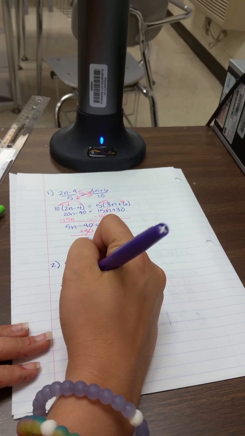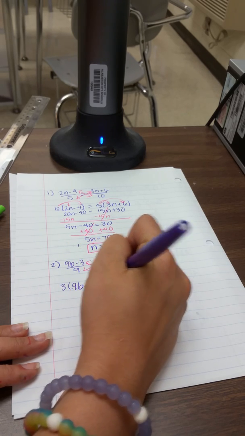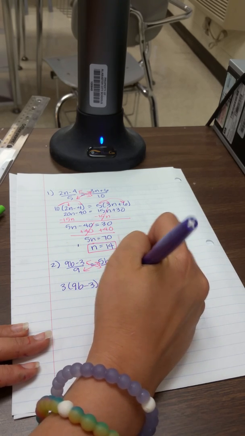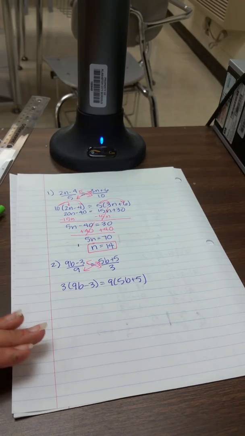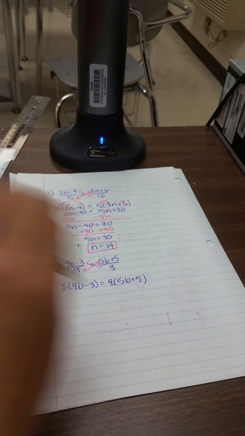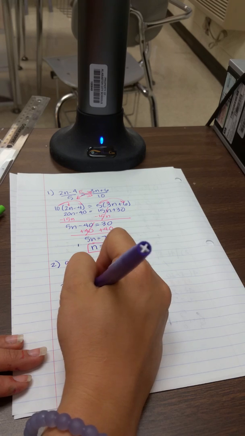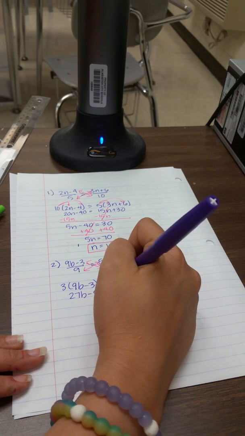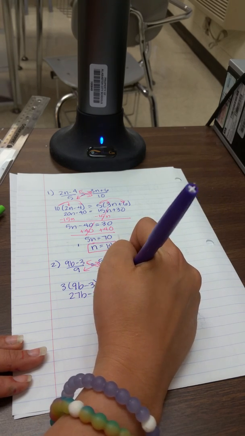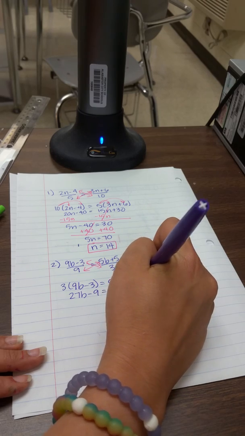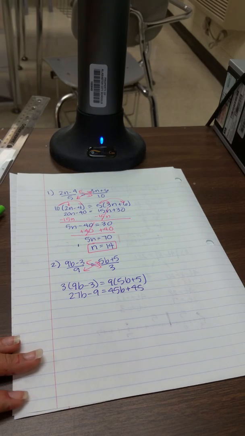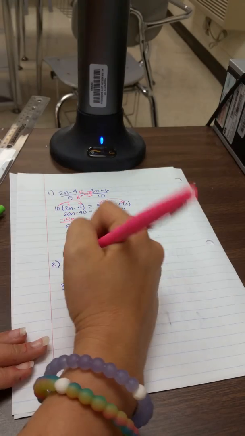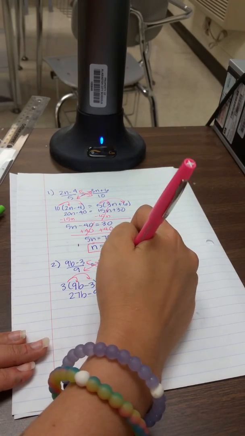And we get 3 times 9b minus 3 equals 9 times 5b plus 5. Then you get 27b minus 9 equals 45b plus 45. Forgot to draw my arrows. Super sorry.